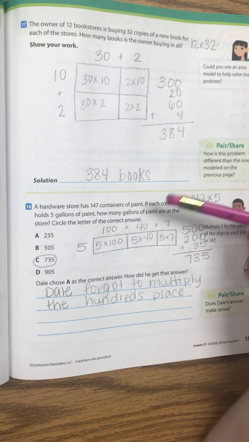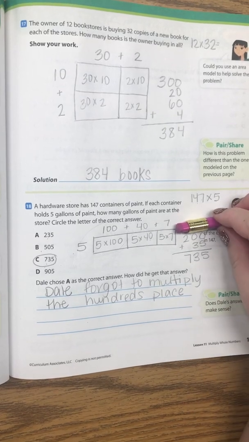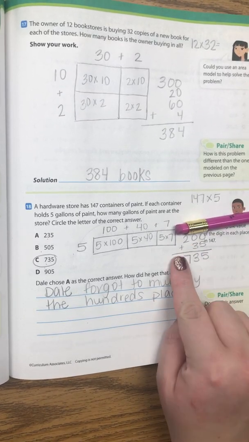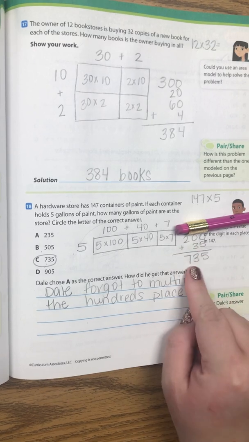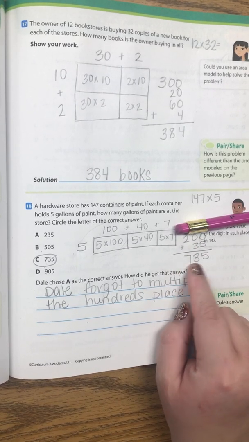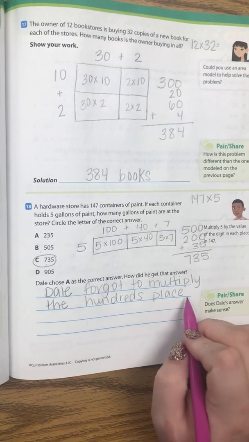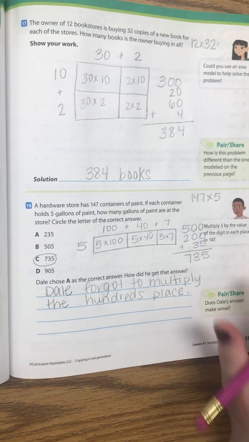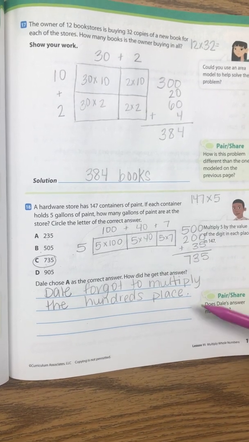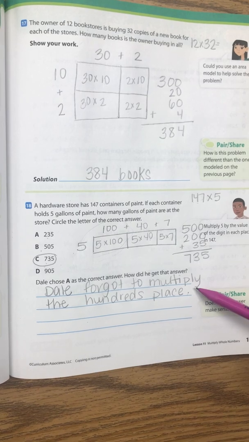So if he forgot to multiply the hundreds place and then he goes to add these, he would get 200 plus 35 and he would get 235. So that would be a good guess as to what Dale did incorrectly.